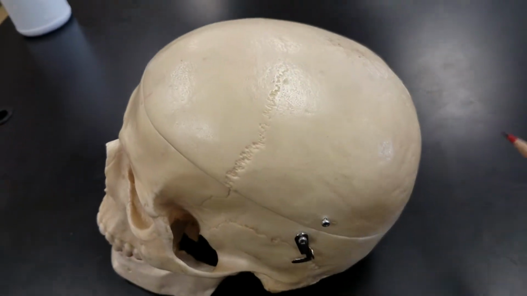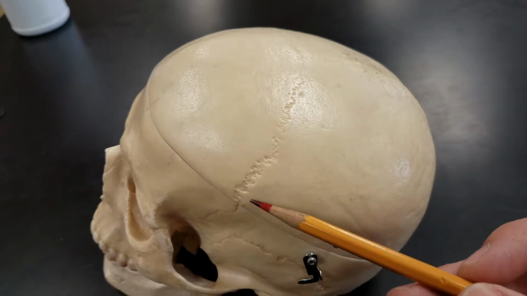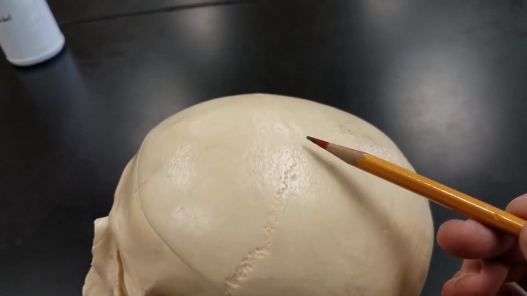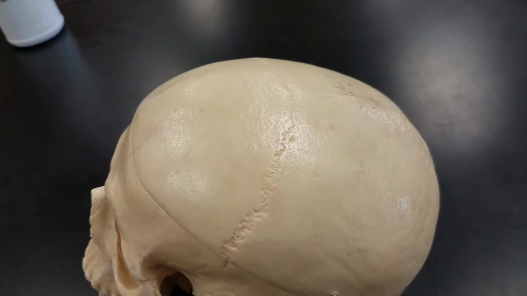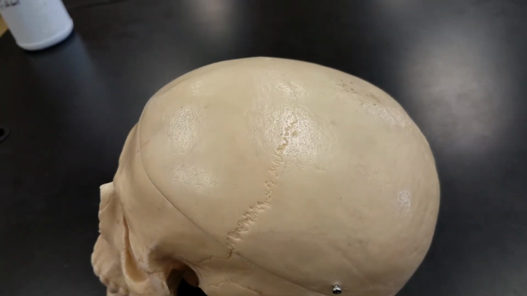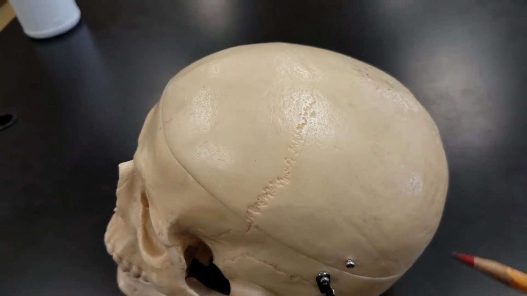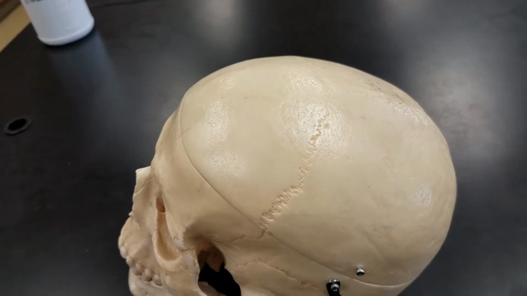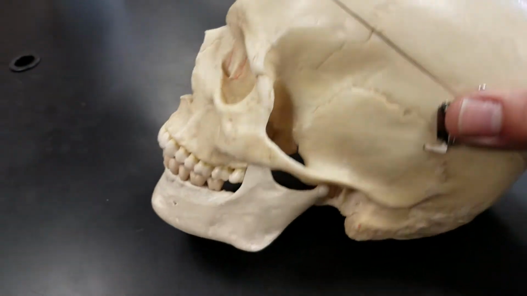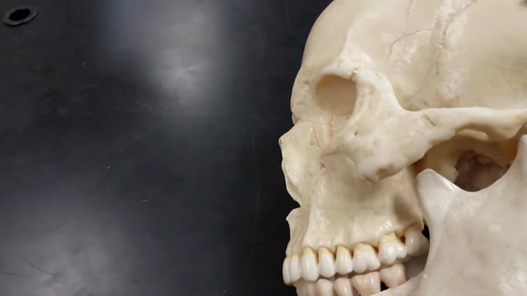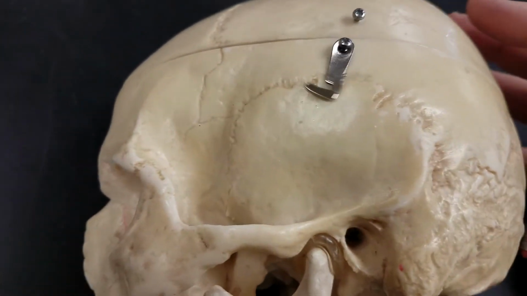If you remember talking about this in lab, when a baby is born, there's many soft spots and not sutures. We have soft membranous areas known as fontanelles. And the reason for fontanelles is to provide growth for the brain and the ability for the skull to get through the birth canal.